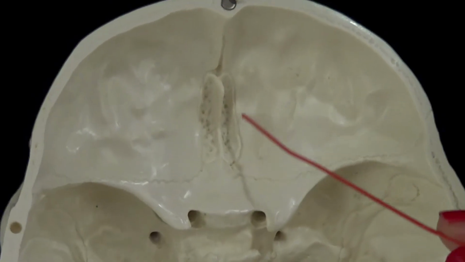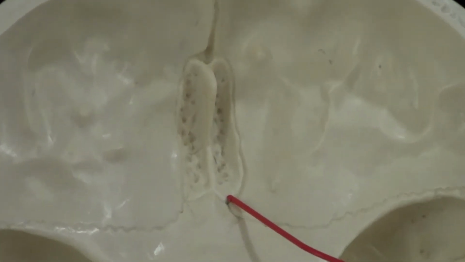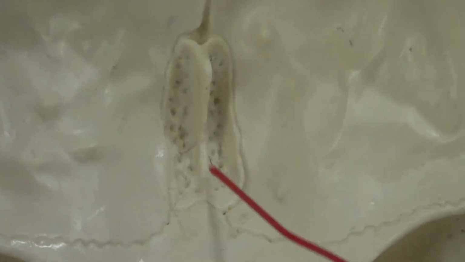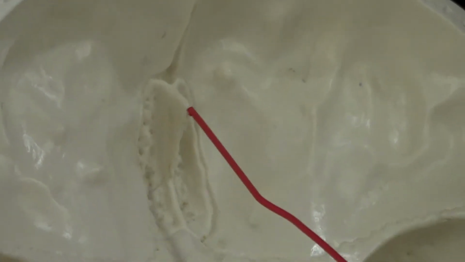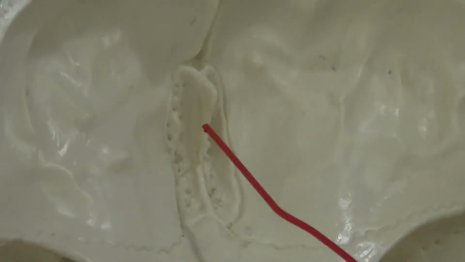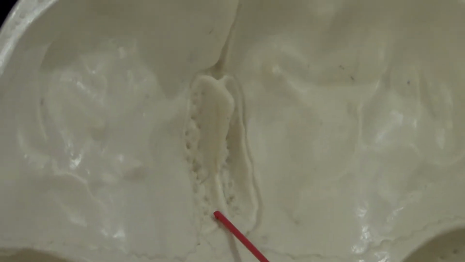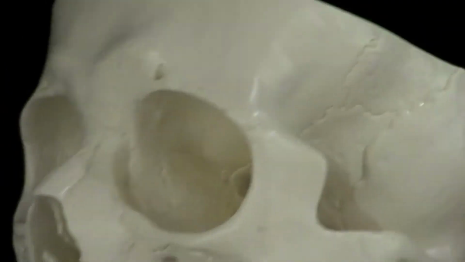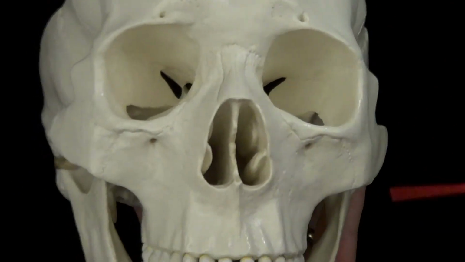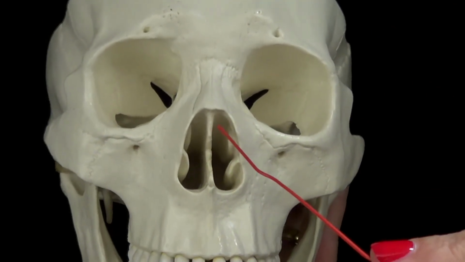So this part over here belongs to a bone which is called the ethmoid bone. On the ethmoid bone, you see these little tiny holes over here. This forms the cribriform plate, where your olfactory nerves are going to pass through. And right over here, this little tip is called the crista galli. Now the ethmoid bone also has another bone feature that goes down to form part of the nasal septum, which is called the perpendicular plate.